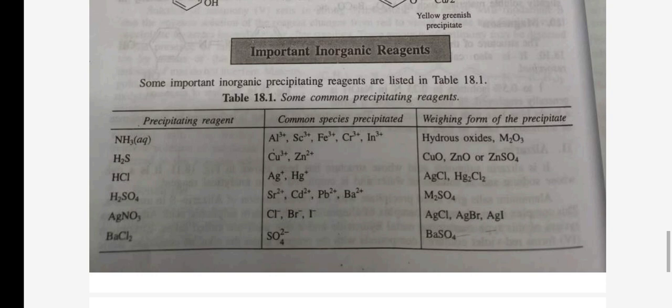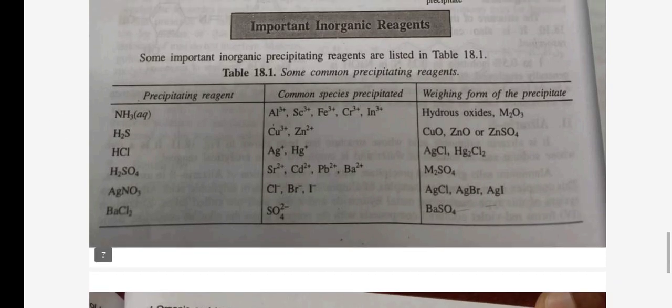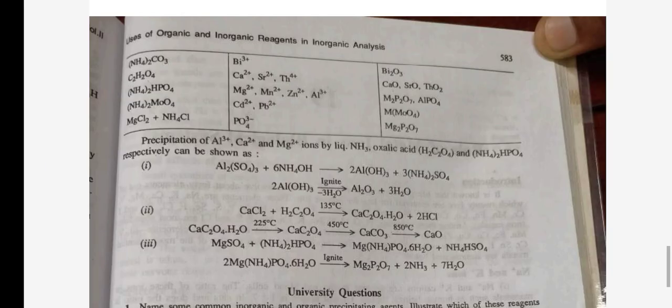Now the precipitating reagent is H2SO4. Common species precipitated are Sr2+, Cd2+, Pb2+, Ba2+. Weighing form of the precipitate is MSO4. Precipitating reagent is BaCl2. Common species precipitated is SO4 2-. Weighing form of the precipitate is BaSO4. This is the whole chapter. Thank you all of you.